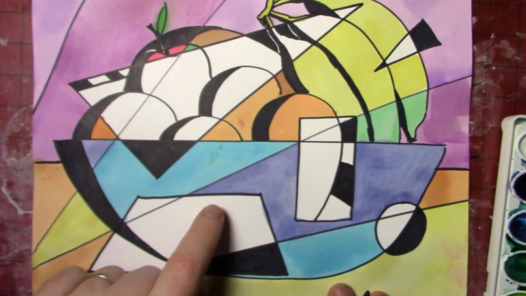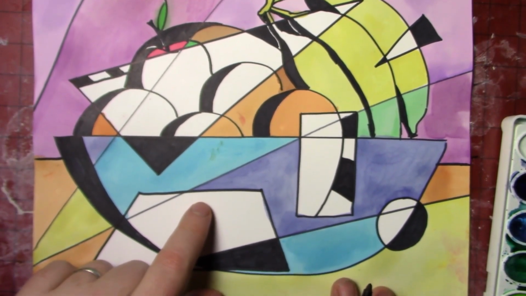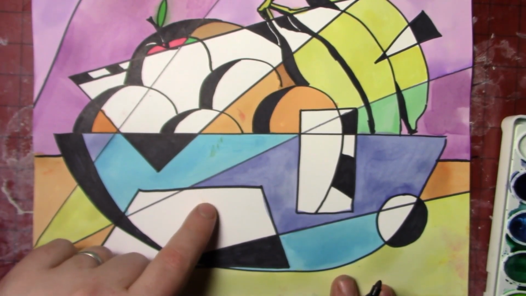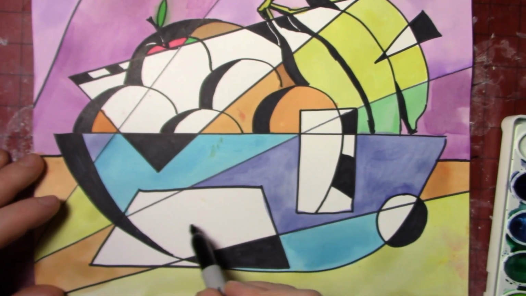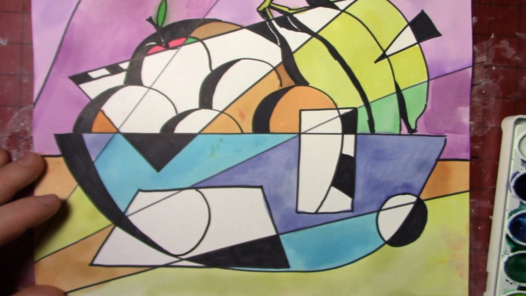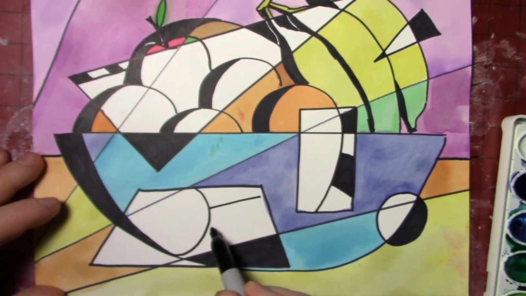And I feel like this trapezoid needs this big empty white space broken up a little bit. So we'll curve a line up, do something kind of like that.